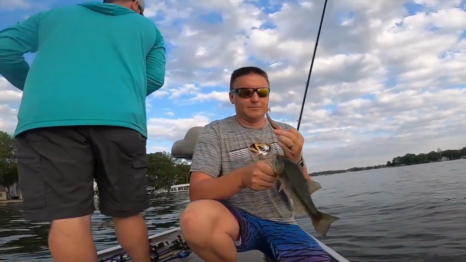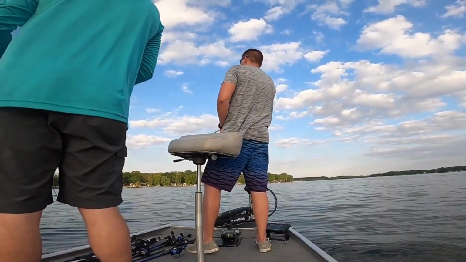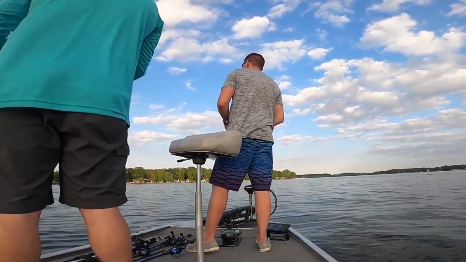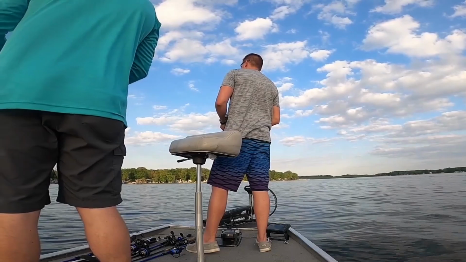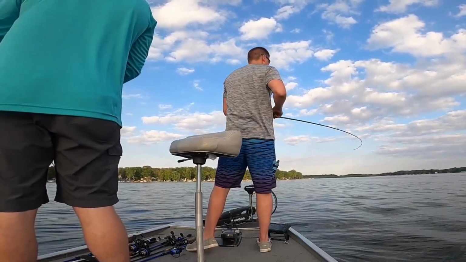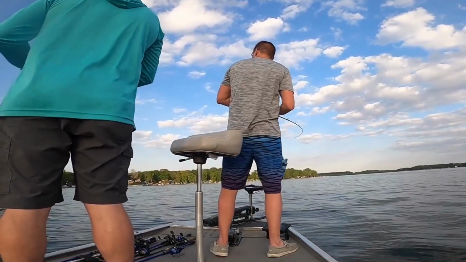Sometimes fishing can be completely structure dependent. Are fish on humps? Are fish on drops? And once you find out what structure they're on, you can then begin to narrow down what cover is holding them there.